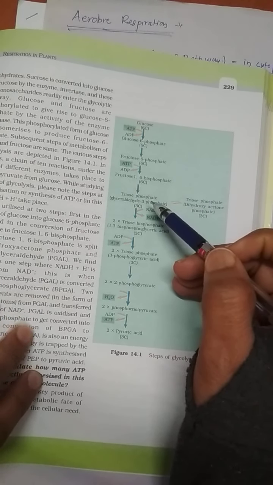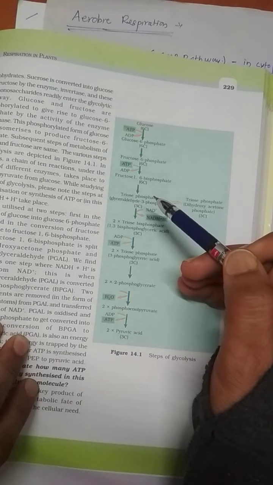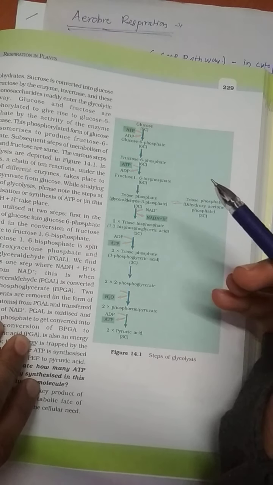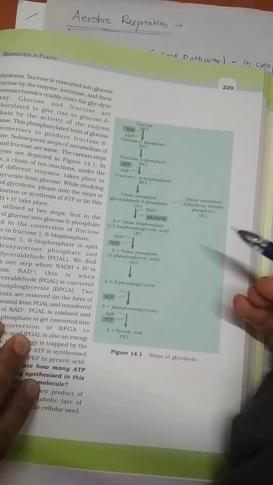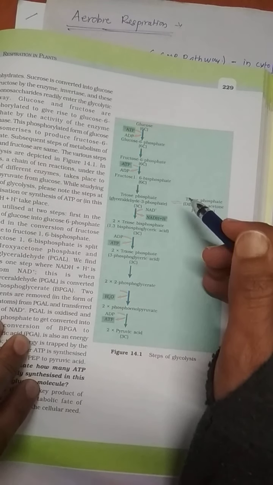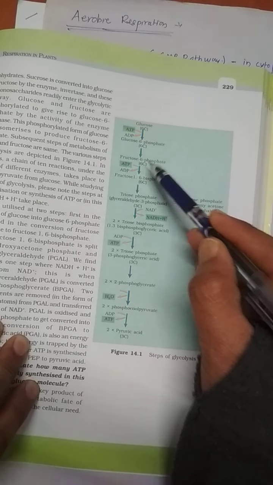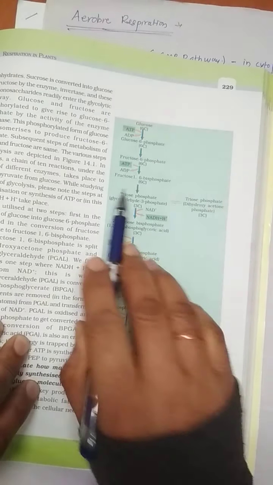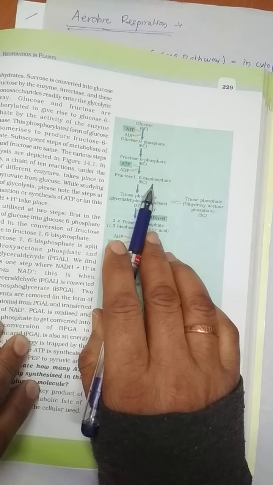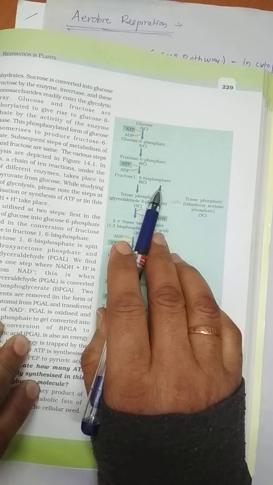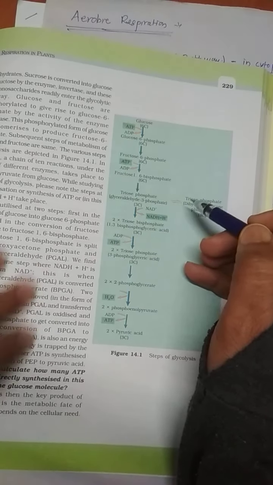Third, the second phosphorylation, in which fructose 6-phosphate changes into fructose 1,6-bisphosphate.